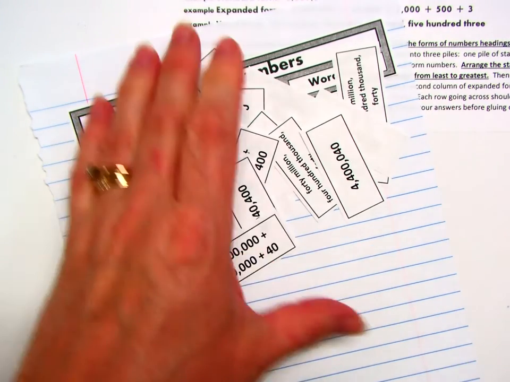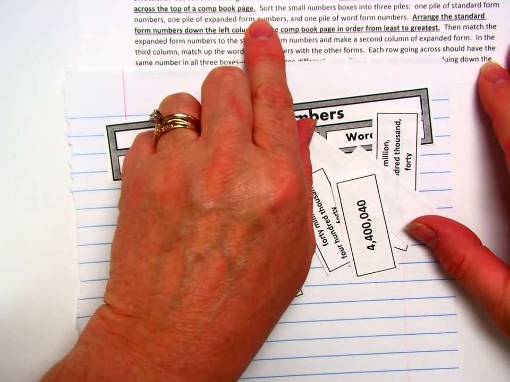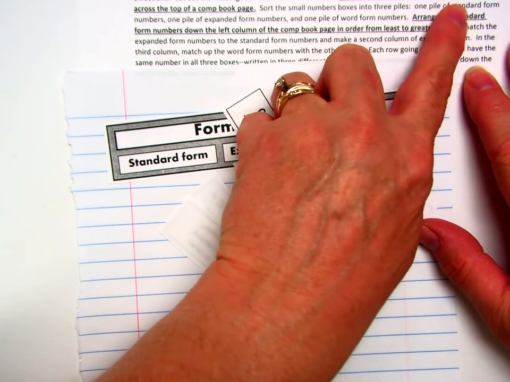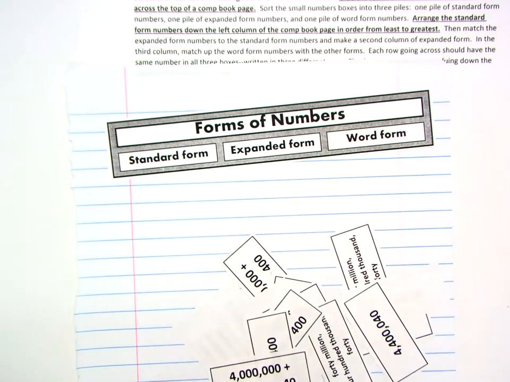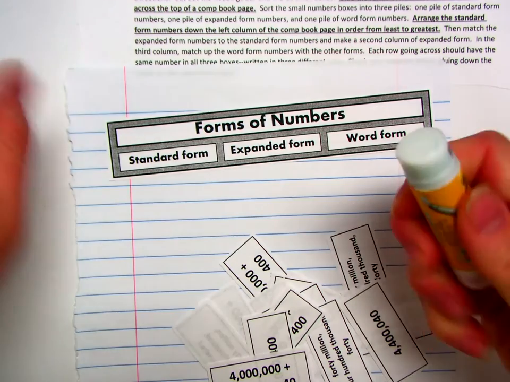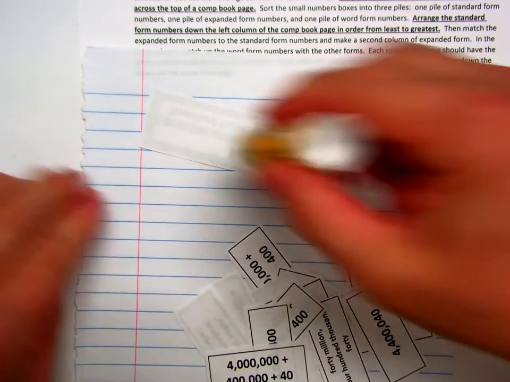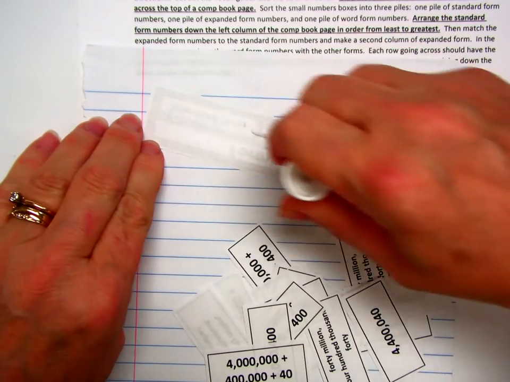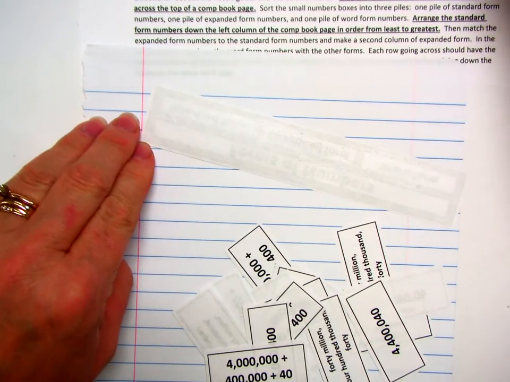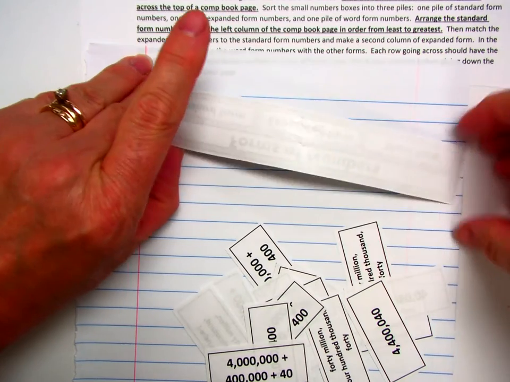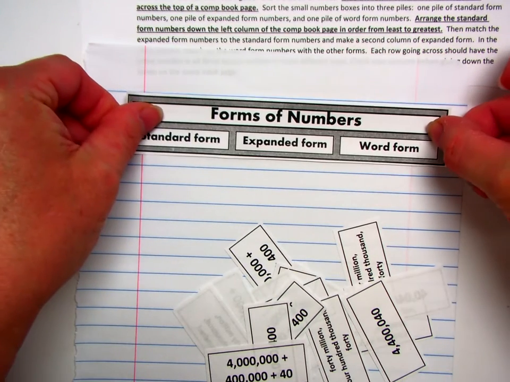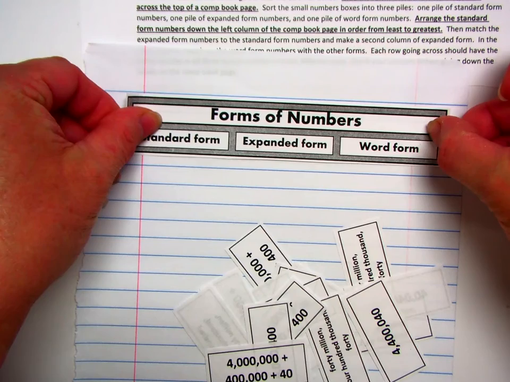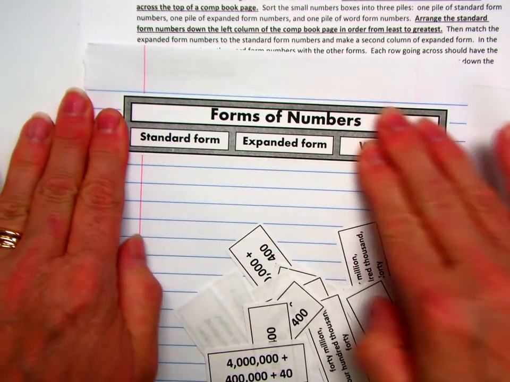Okay, once you have these cut out, then you're going to glue the Forms of Numbers bar across the top of the composition book page. So I'm going to get my glue stick and put glue on the back of this bar. And I'm going to follow the blue lines, the blue stripes on the piece of paper to make sure I have it nice and straight. And I'm gluing that one down.